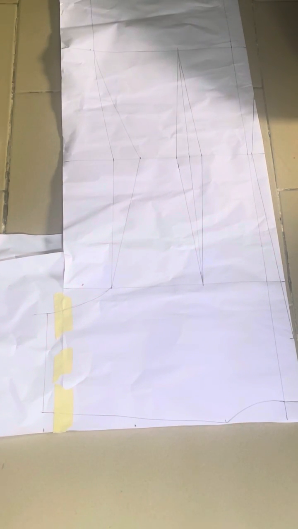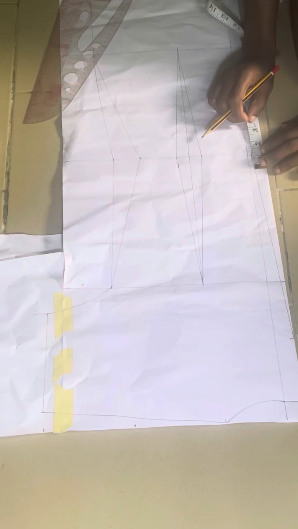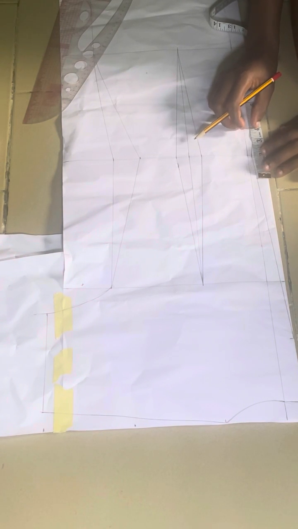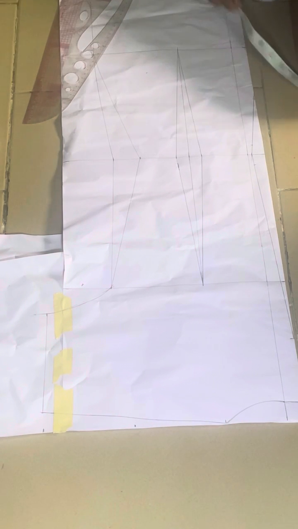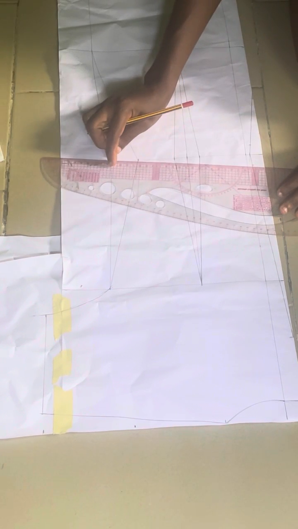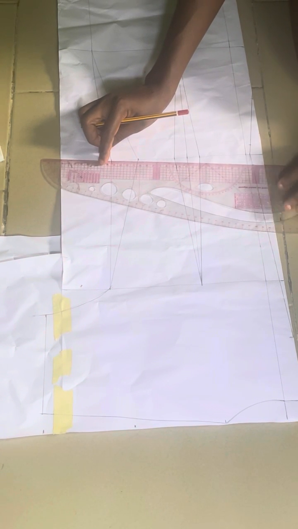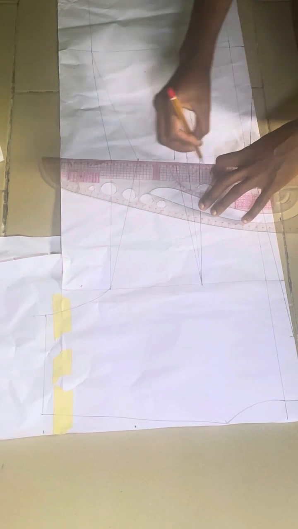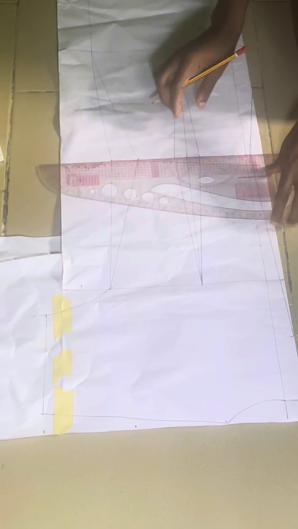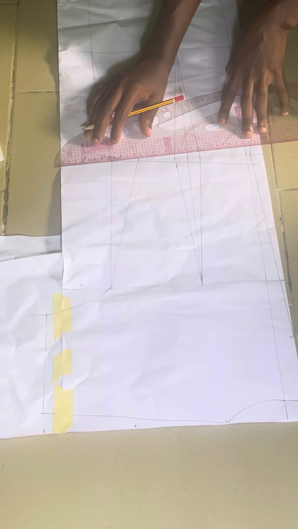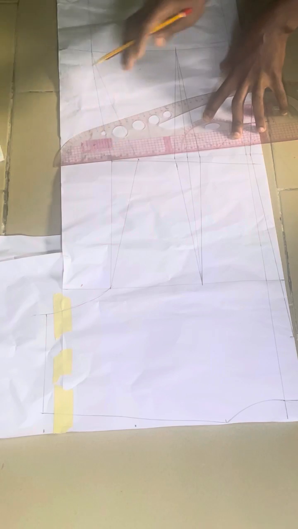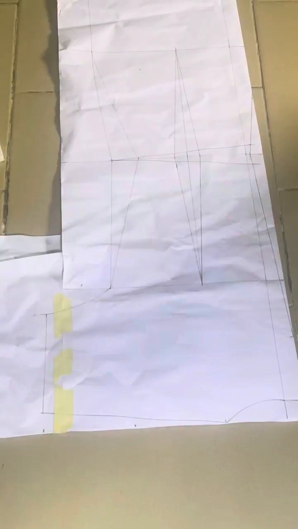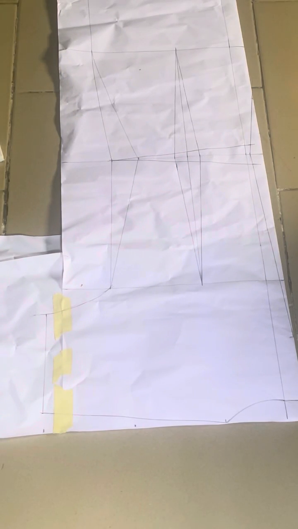Then after connecting it, we'll also go up by 0.5 inches at the same waistline and go down by 0.75 inches and then connect it with my pattern, as you can see me doing. This is to remove the excess that usually comes out at the back when wearing your gown, the folding, so that the gown will lap well. This is the purpose of this.